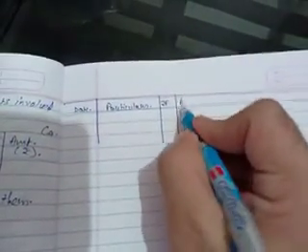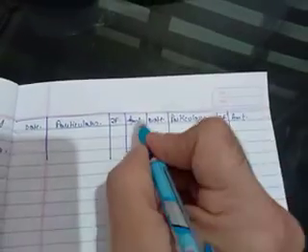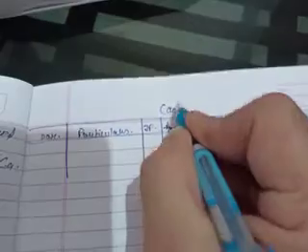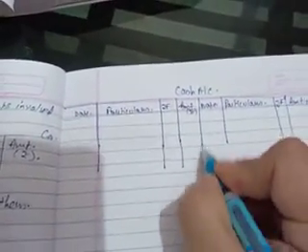Journal folio, amount, date, particulars, again journal folio, amount, rupees. Now let's see the first entry. First I'll prepare cash account. Now see how this cash account is to be prepared. All transactions involving cash.